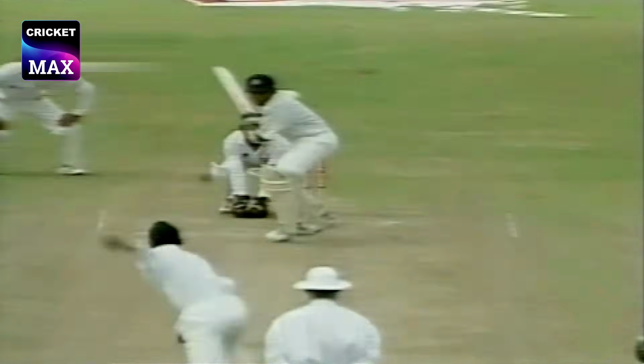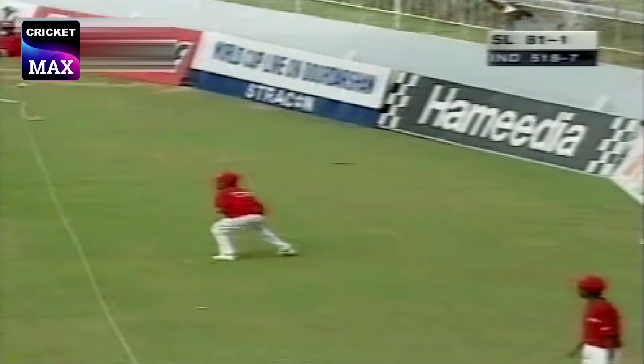Just a little more width this time. Jayawardene getting another boundary. Well, that's heaved away on the onside. Will just cross the boundary rope. Nice use of the feet by Jayawardene. Is it a 6? Yes, it is.